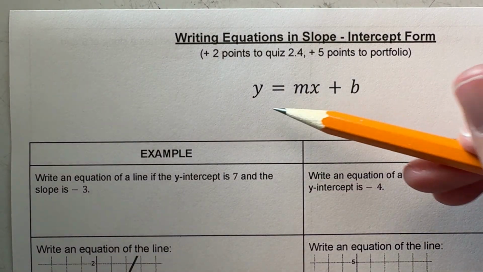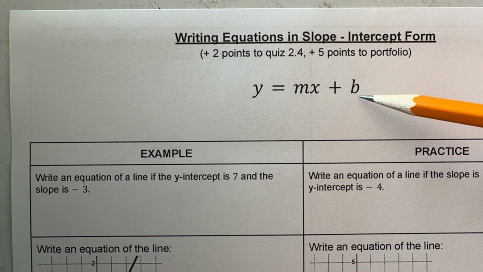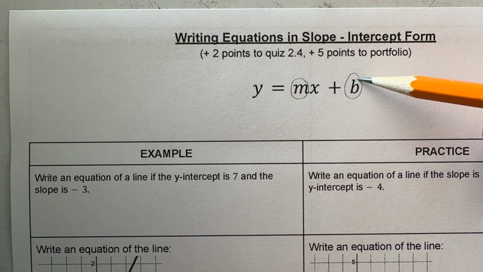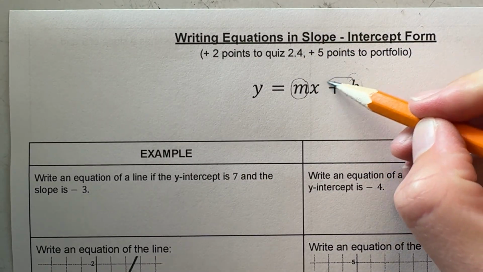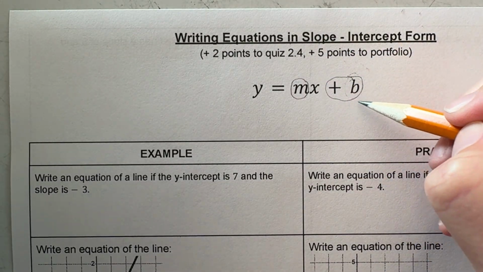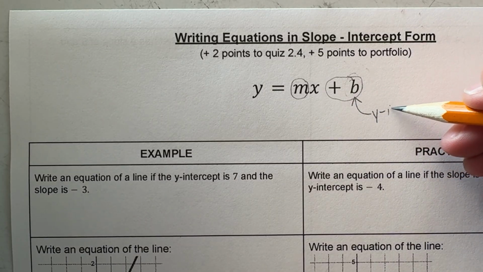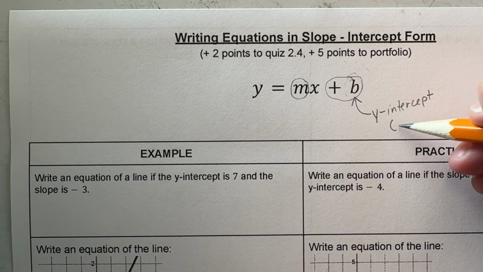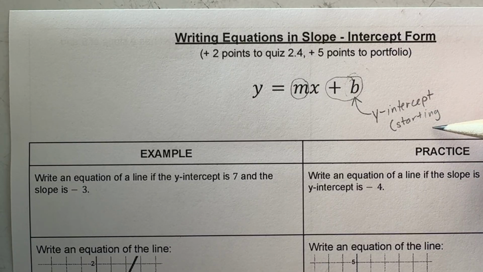We are being asked to write an equation, and the equation is going to look like this: y equals mx plus b. We're going to put a number right here and a number right here, and that is going to be our equation. Let's circle this whole thing. Now this number right here is called the y-intercept. This is the starting point of our graph. If I was graphing a line with an equation in slope-intercept form, I would start my graph right here at the y-intercept.